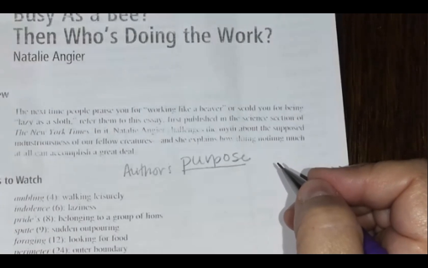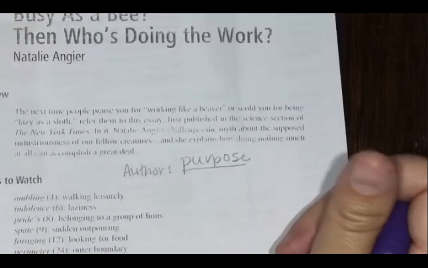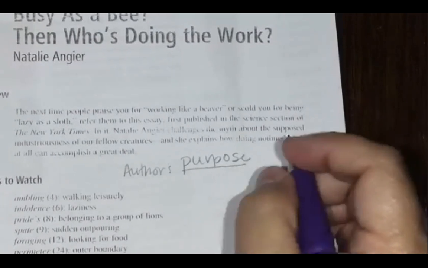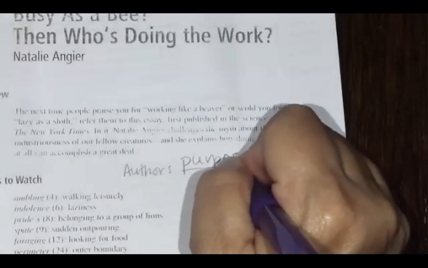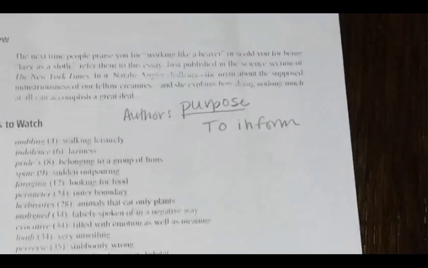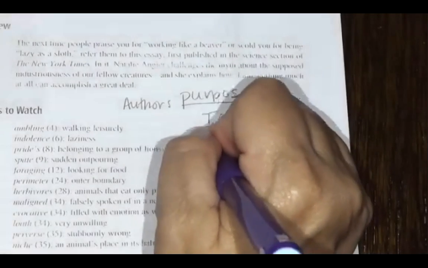Remember that quiz we took? To persuade. Are they trying to convince us of this? They want us to do something? Like to inform. To inform, yep. They're explaining and telling, right? Right. And then what about the mode of discourse?